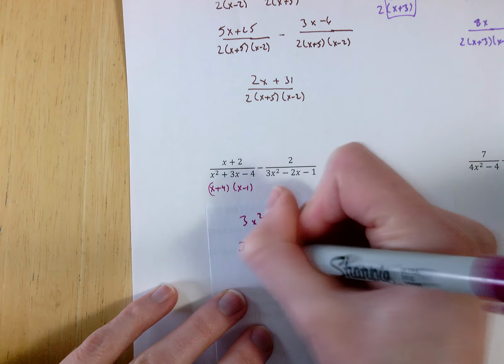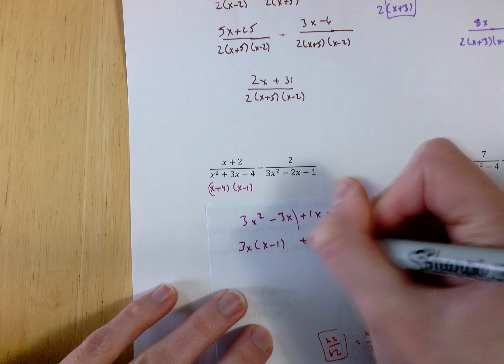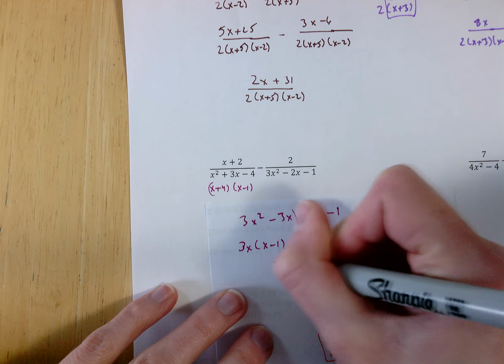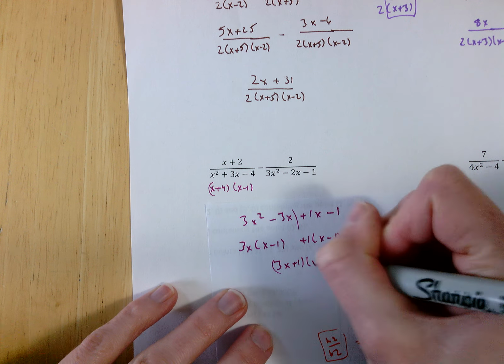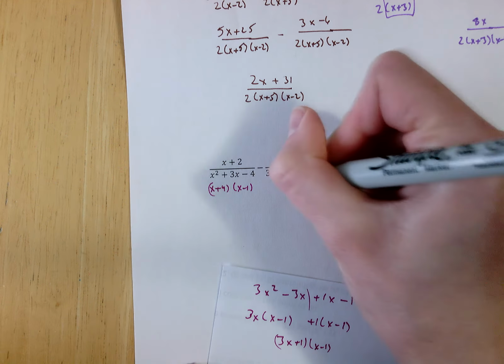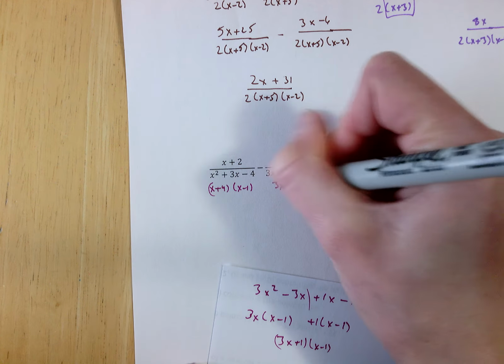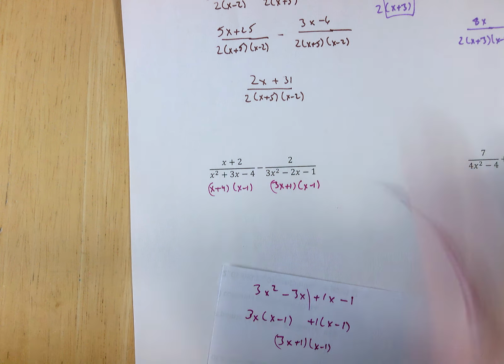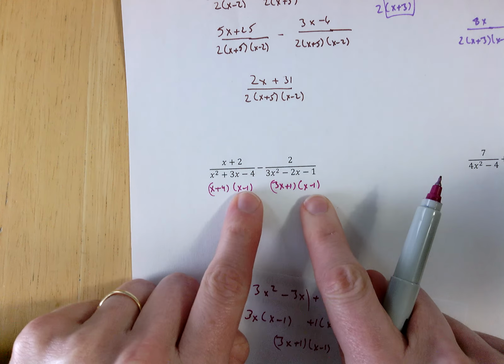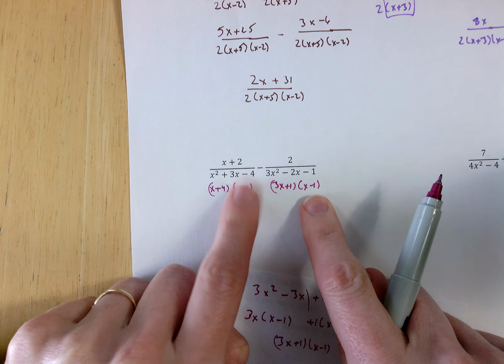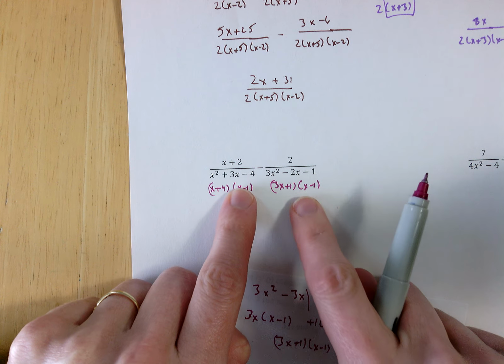Right? GCF each side. So that factors to 3x plus 1 times x minus 1. Okay, so they have the x minus 1s in common. This one needs a 3x plus 1. This one needs an x plus 4.